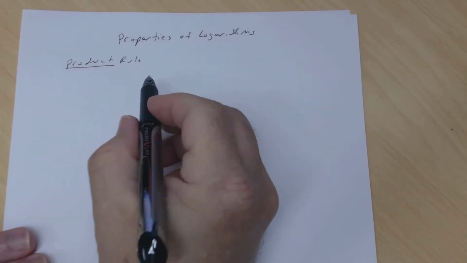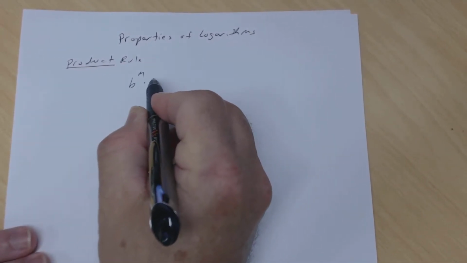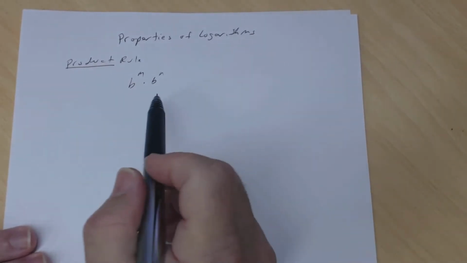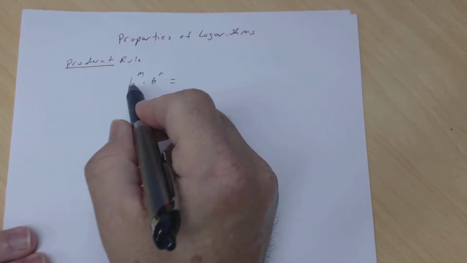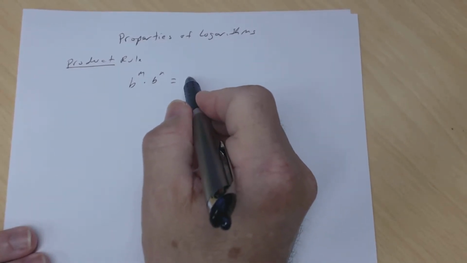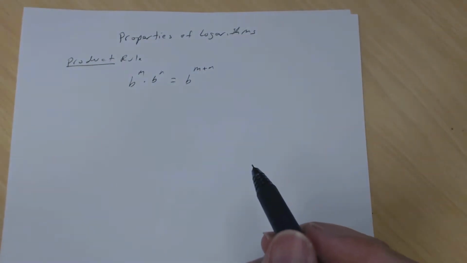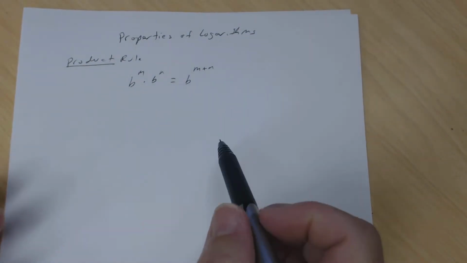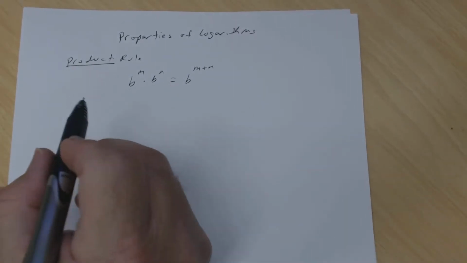So remember the product rule for exponents from a previous course. When you multiply like bases, you add exponents. So remember it was b to the m times b to the n is b to the m plus n. All right, so that was a previous course. So it's called the product rule. Now there's also a product rule for logarithms. So let's talk about this product rule.